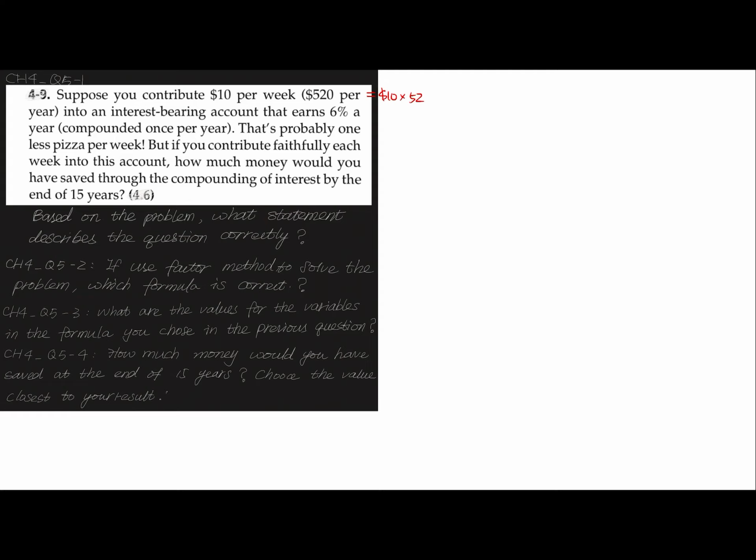So you're contributing this amount every year, at an interest rate of 6% a year, compounded once per year. That's probably one less pizza per week, right? It's $10 a week. That's very little. But if you contribute faithfully each week into this account, how much money would you have saved through this compounding of interest by the end of year 15? This is to let you see the power of compounding interest.